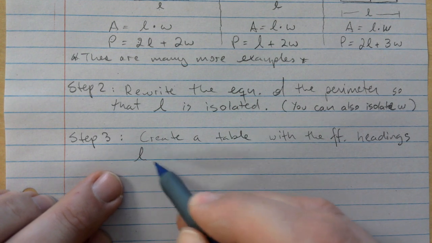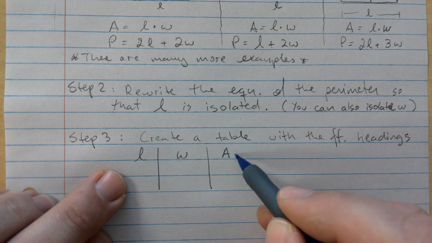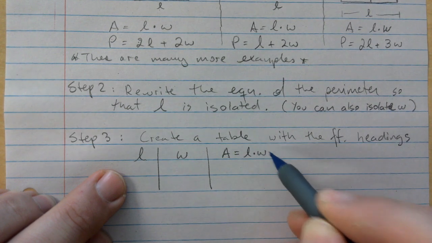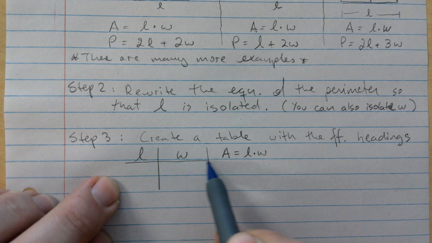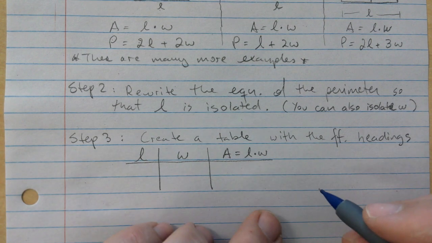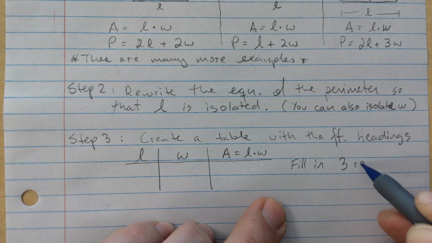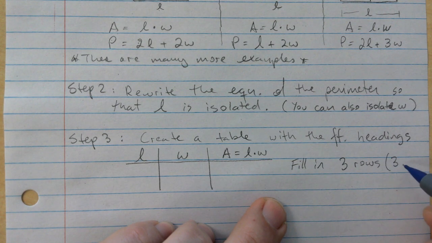You'll have length, width, area. And remember, area is length times width. Always remember that. Fill in 3 rows, right? You need 3 points. Remember, a quadratic always needs 3 points.